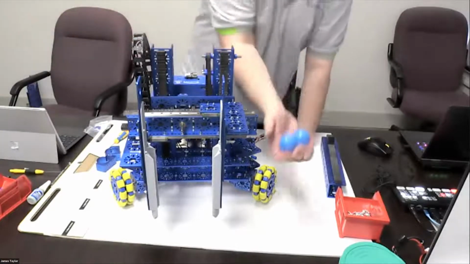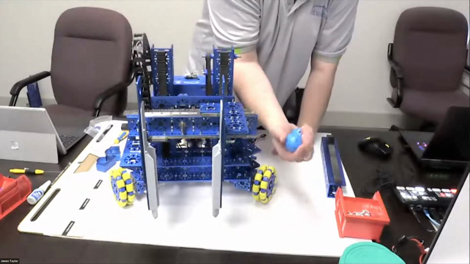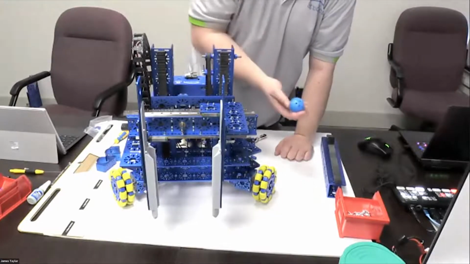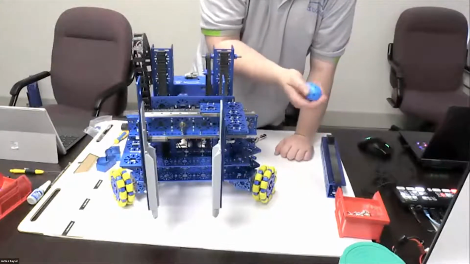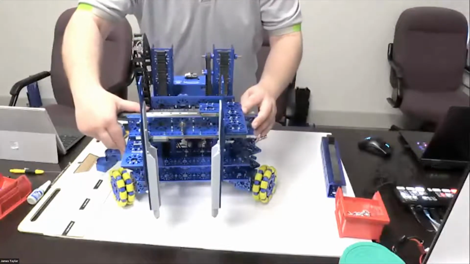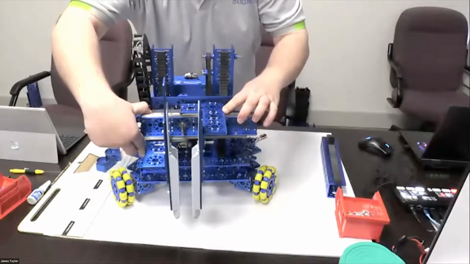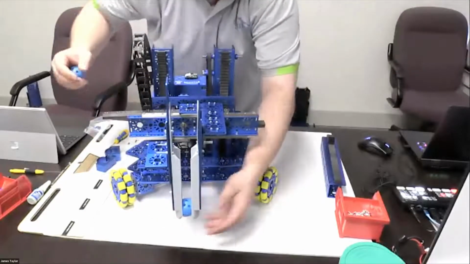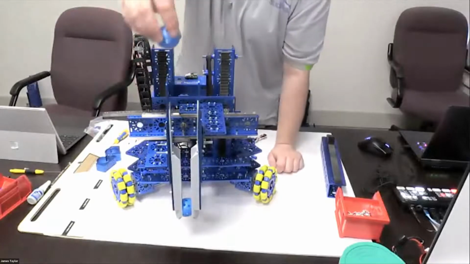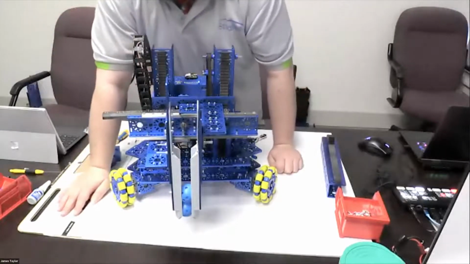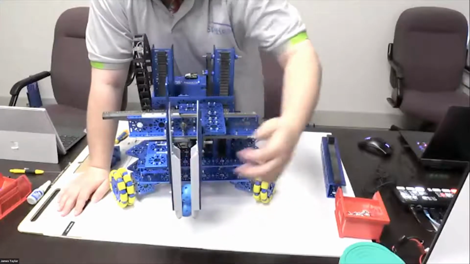So here we have some of the objects from the Waste Management Challenge, from the previous WorldSkills. We like to use round objects a lot. What I'm going to do is close the claw, and you can see how well it holds the ball in place. You can see I can even have another one in there. And like I said, it can hold three pretty easily.